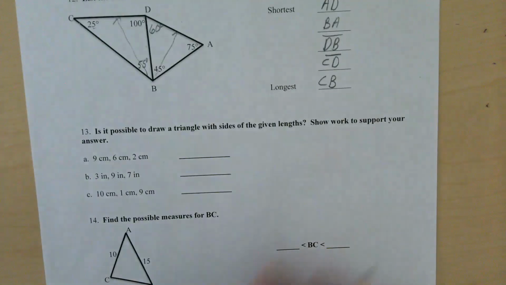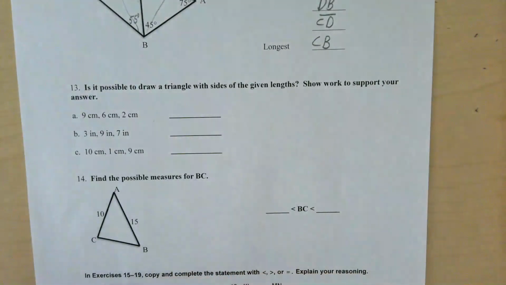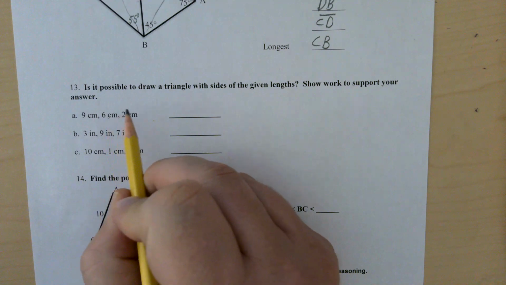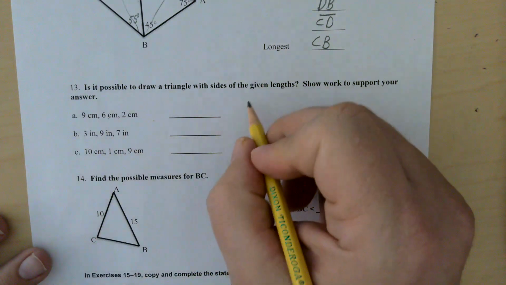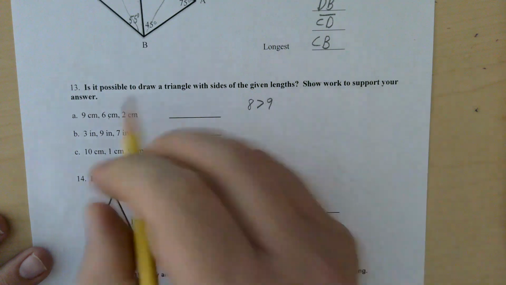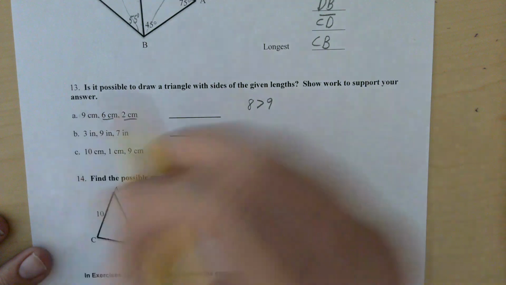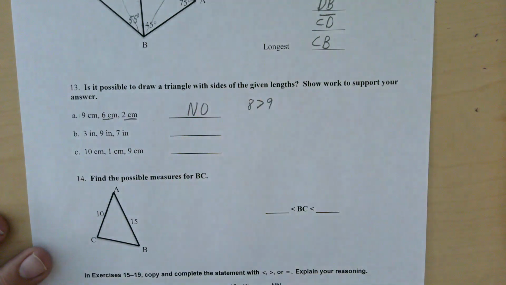Okay, this next section should be easy, but you need to make sure that when you add the two smaller sides, that sum is bigger than the third side. Okay, so we're going to quickly go through this, and you're going to see right away that when we add the 6 and 2, 6 plus 2 is 8, but you're going to see that 8 is not bigger than 9. So if you add these two together, it's not going to be bigger than the third side, so that's impossible to have a triangle with those dimensions.